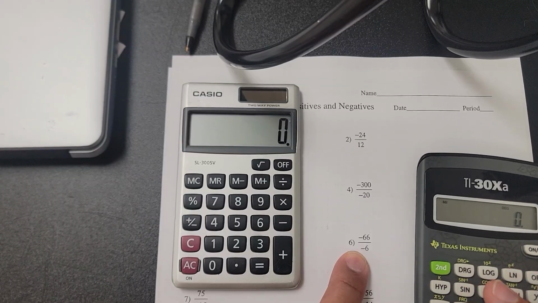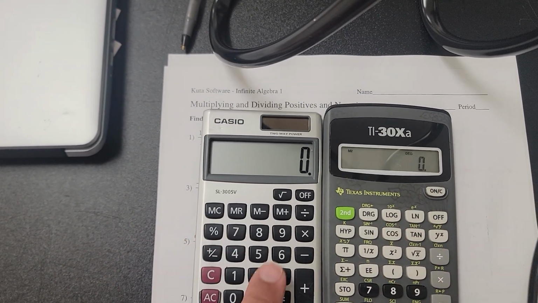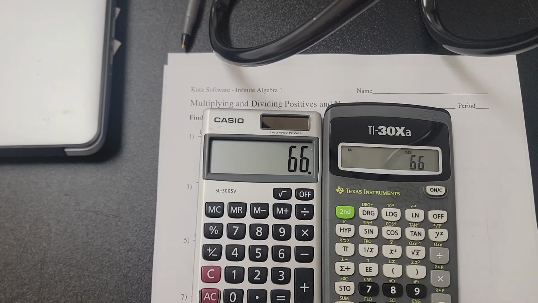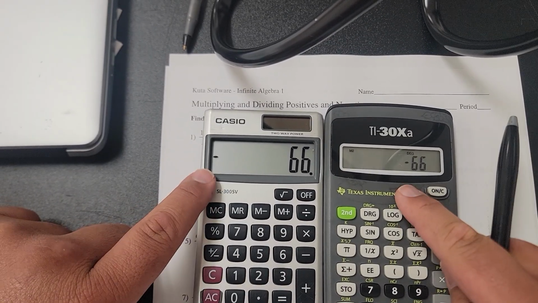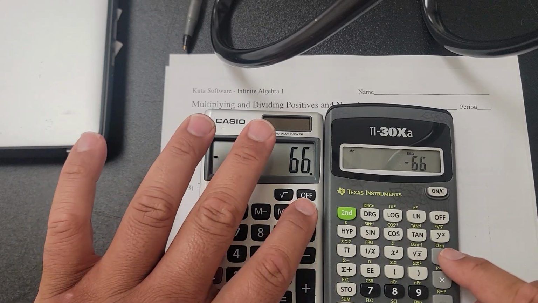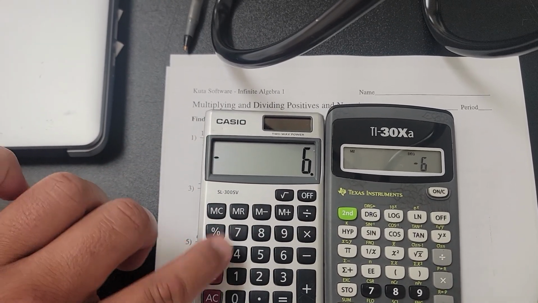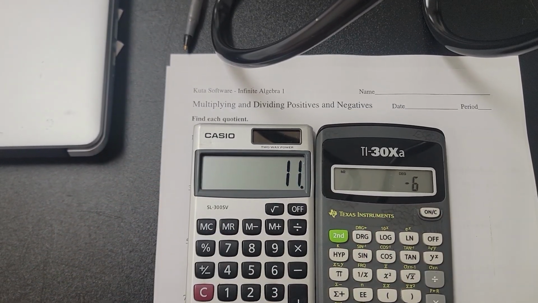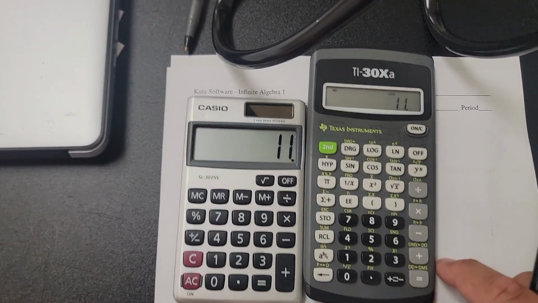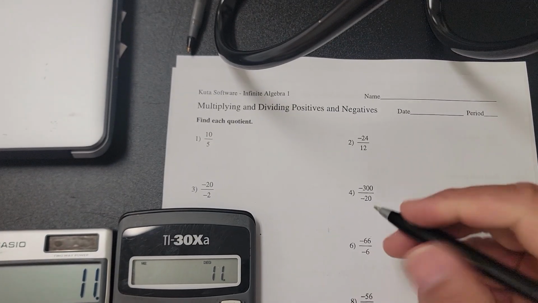So we're going to type in negative 66 divided by 6. Alright, you have to push 66 first. Then you push the negative positive button right here. So you want to make sure it's negative 66, and then you push divided by, and you push 6, and then again, positive or negative button because these are both negative numbers. Go ahead and push enter or equal sign right here. And your answer is going to be positive 11.